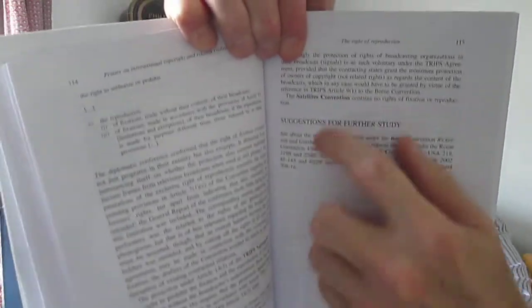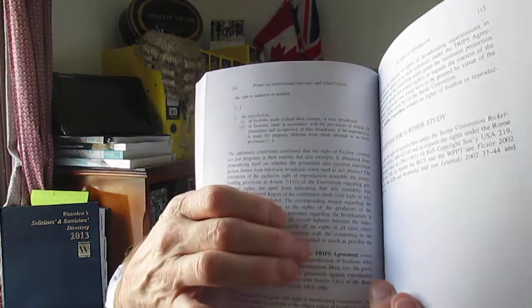Let me just show you again. Suggestions for further reading at the back there. Very useful because you've got a little bit of footnoting and quite a lot of detail. They do highlight, by the way, in bold, the various agreements, conventions and so forth, for instance the Berne Convention there. So it does help. Thank you very much to the author and to Edward Elgar for producing this book.